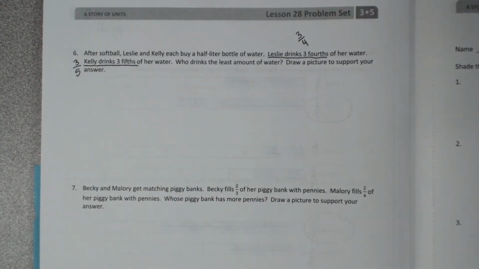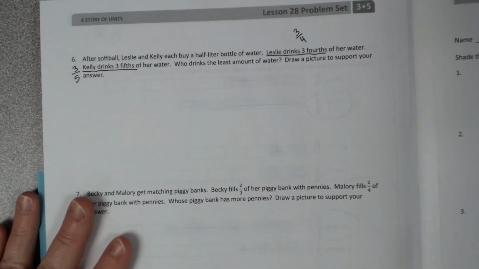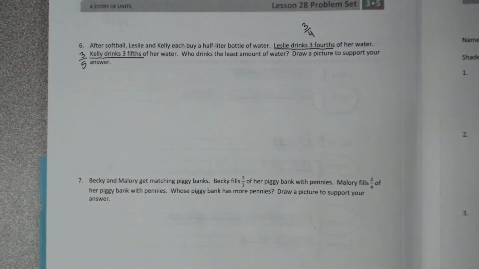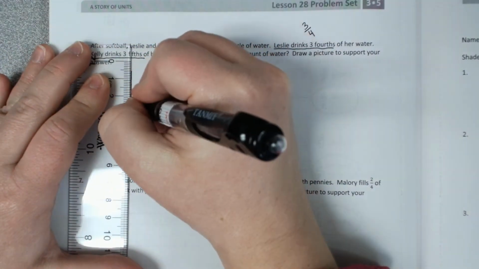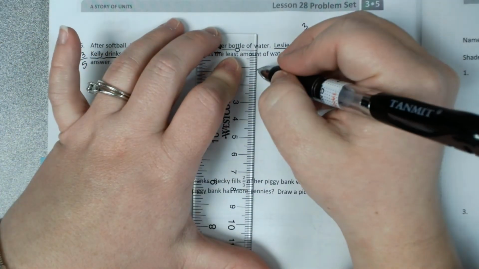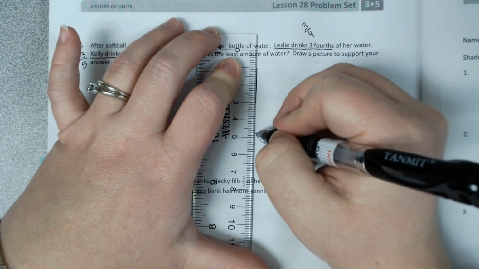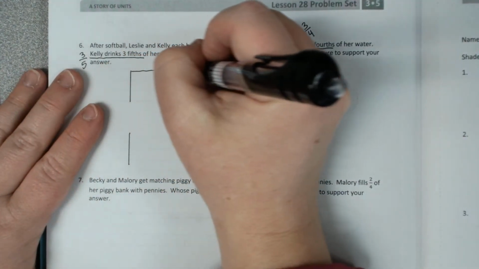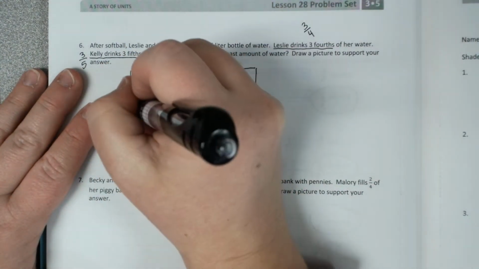So here we're just drawing a picture, right? I do want to try and make them very similar, so I might take out my ruler, or you could use the back of a piece of paper or a book. Okay? So make sure that they have the same starting point and the same ending point.